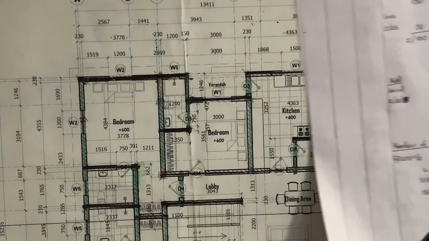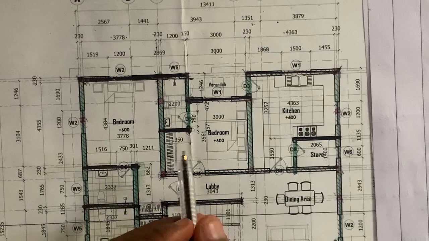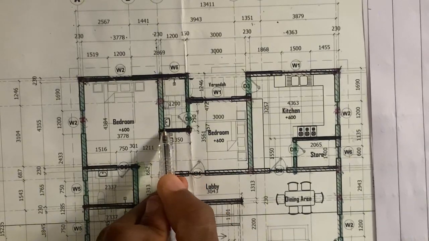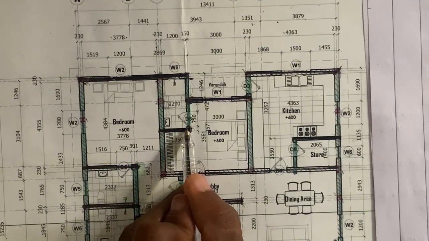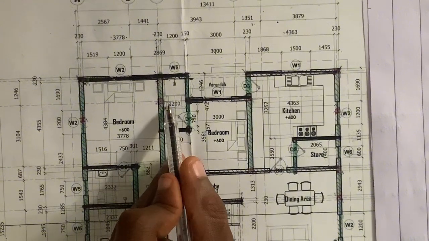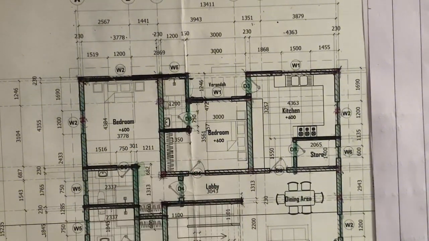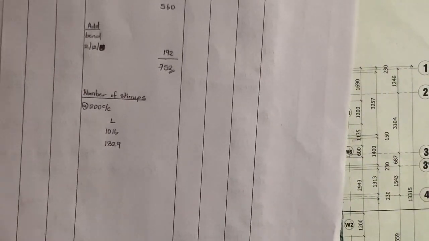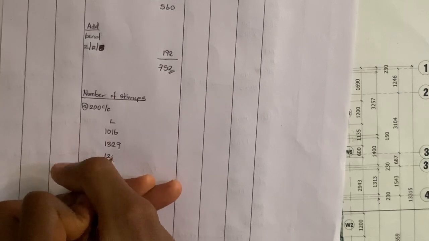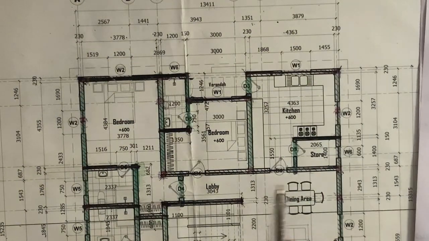1329. So the next one we're going to be looking at will be for this point down towards this point. And as you can see, they've given us the in-to-in dimension here as 1200. So we'll now write it down. 1200. Good.